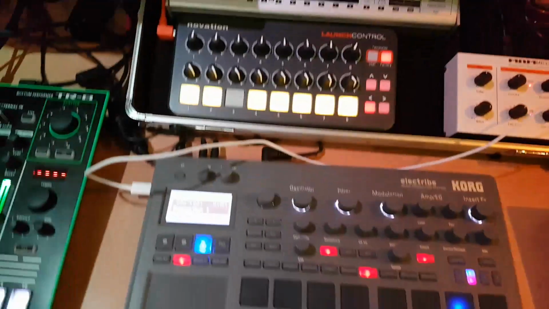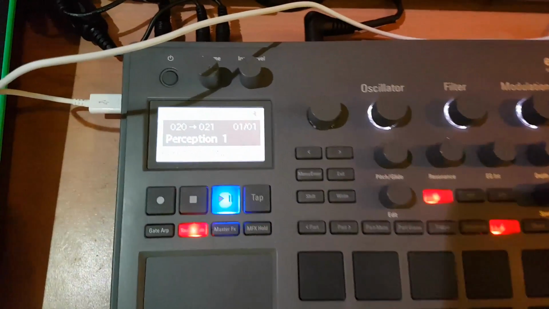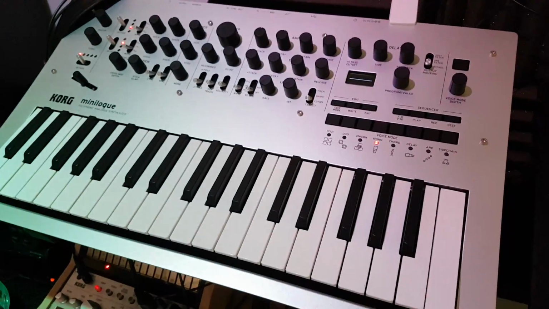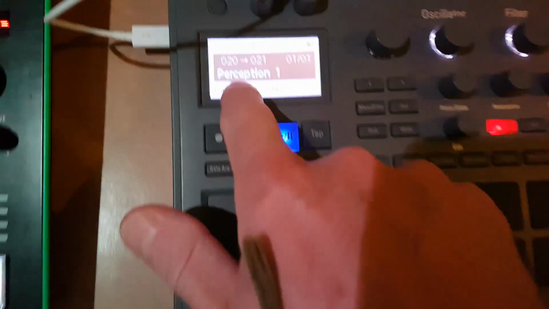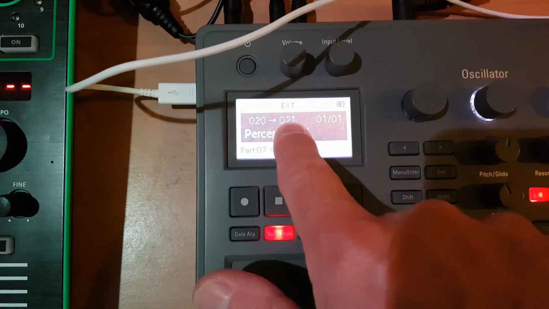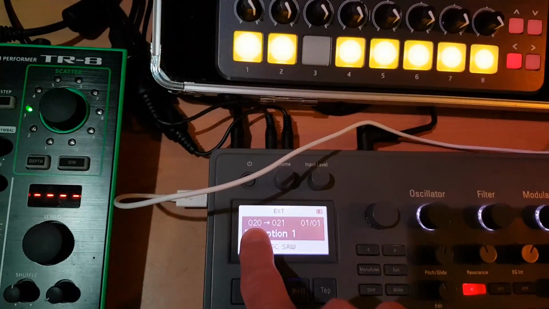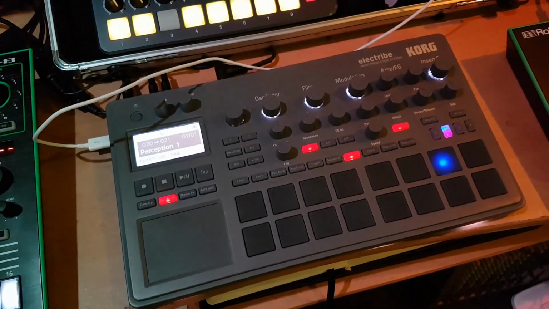The only other thing I want to mention for this song is that the Electribe only has 4-bar sequences. But the Minilogue part and the System-1 part are a sequence over 8 bars. So I've chained together Perception part 1, which is on track 20, and then that chains to track 21. That gives me 8 bars, and then 21 chains back to 20, so it just loops round. It takes up 2 tracks, but you can get 8 bars out of the Electribe.